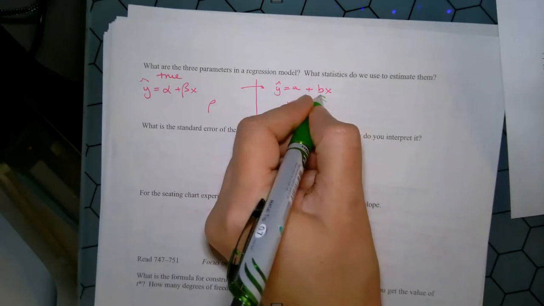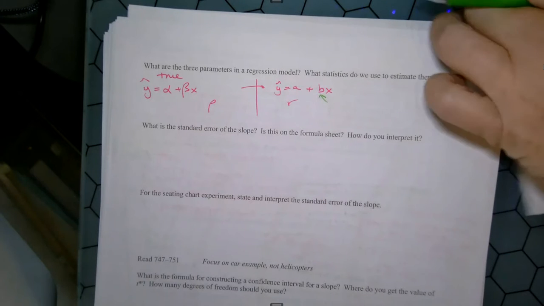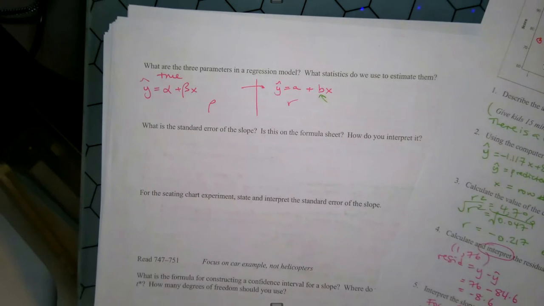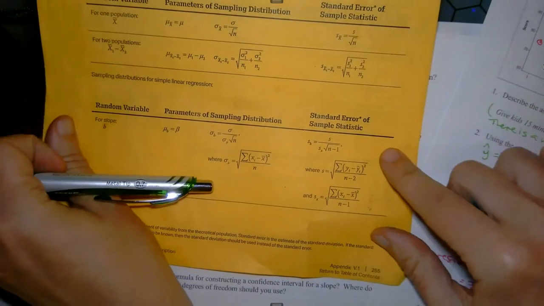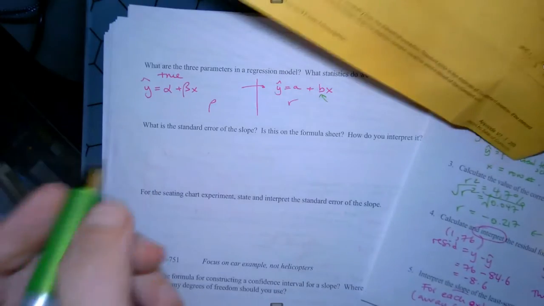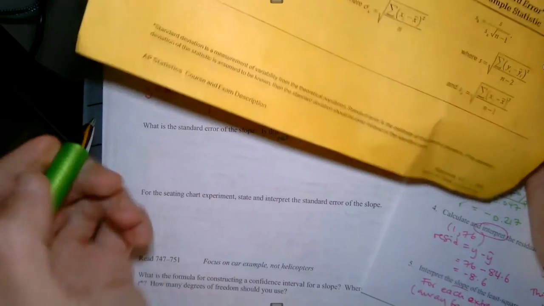We're going to be focusing mostly on this one. What is the standard error of the slope? Is it on the formula sheet? Well, the formula sheet, thank goodness, has been updated for the last few years, and now it tells us things we need to know. Oh, look, standard error right there. Yes, the very last thing on page 2.